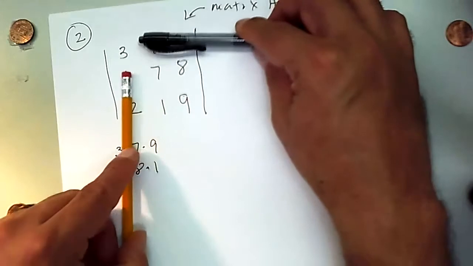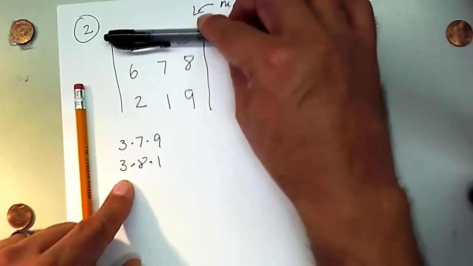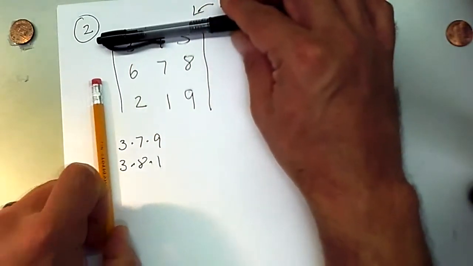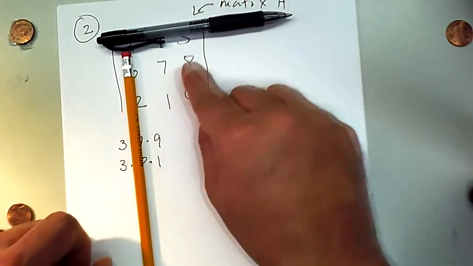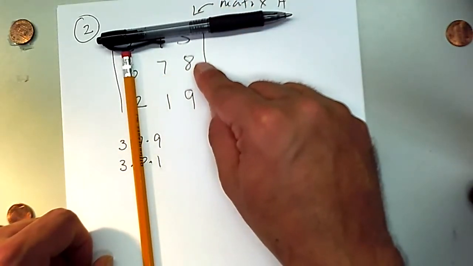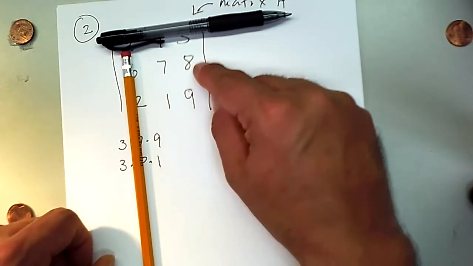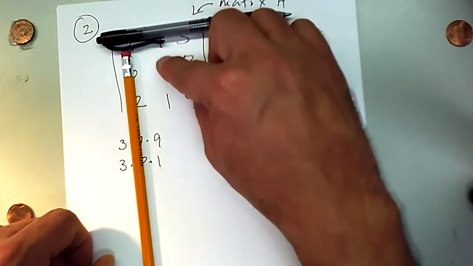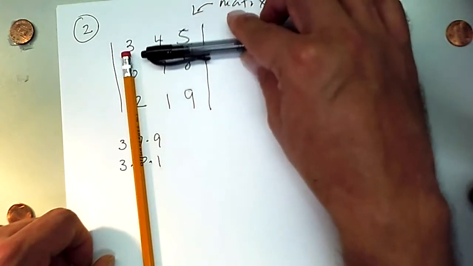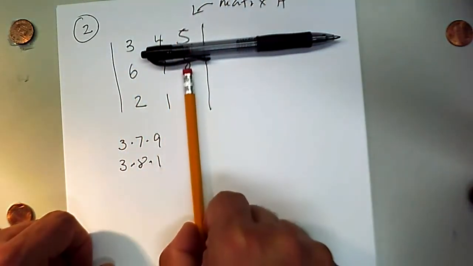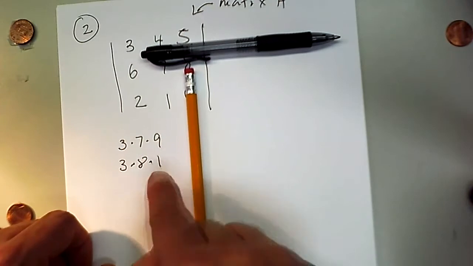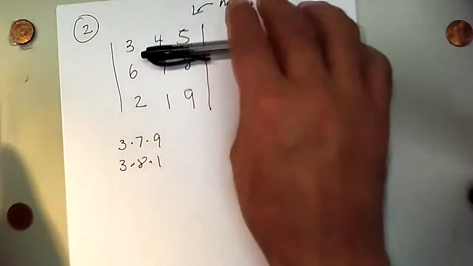If we start again with the 3, wipe off that row and that column. If we pick the 8 instead, that's fine. But then we cannot pick an element from that row or the column of the 8. So that gives us the 1. That's why we have to have 1. So we're wiping off rows and columns.